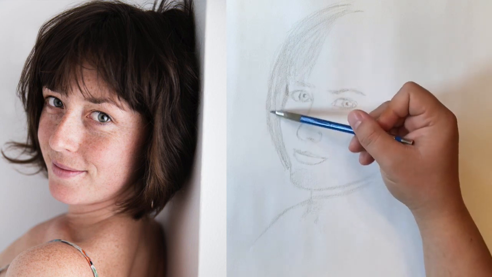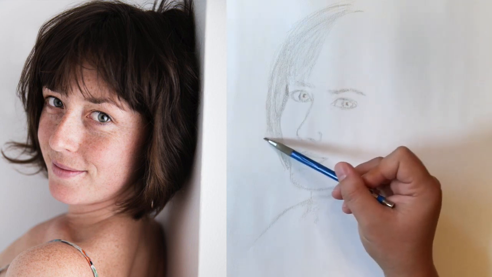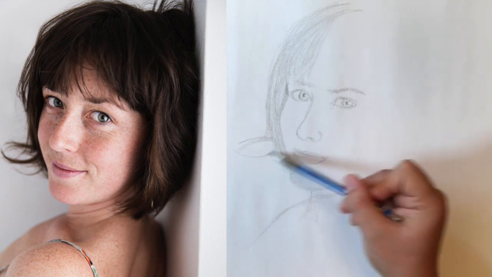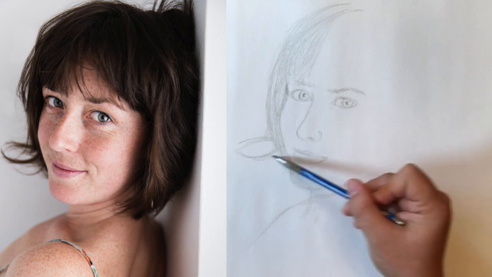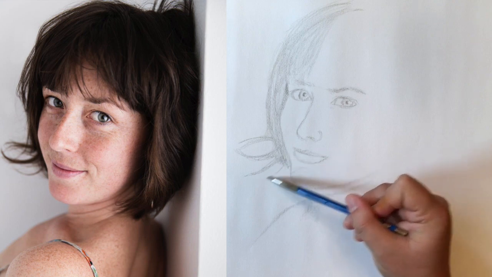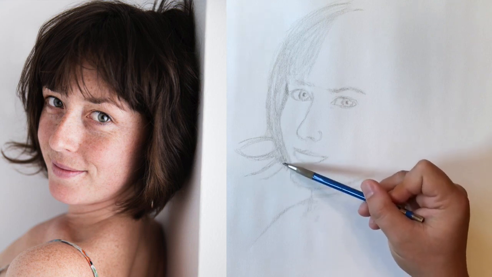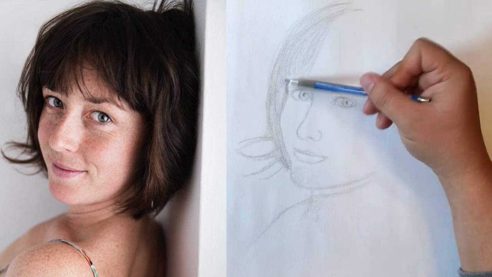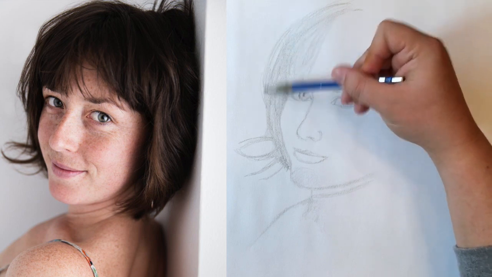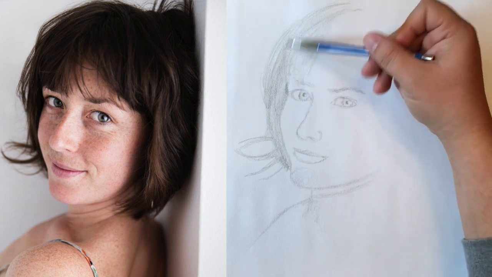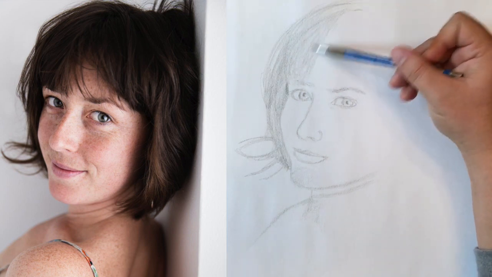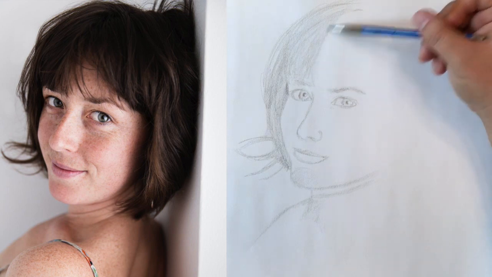And then she's got this kind of swooping thing here and this curve here. These are the main curves that we see. And you don't have to capture every single hair or anything like that. But just drawing the shapes in and then getting the directional component to feel right.